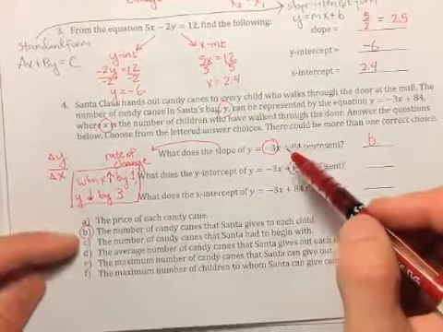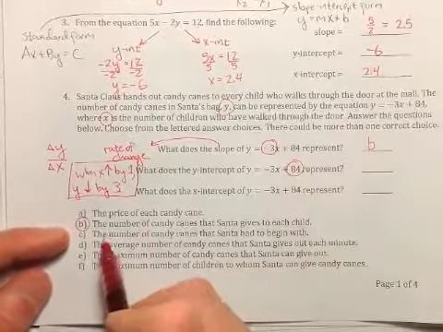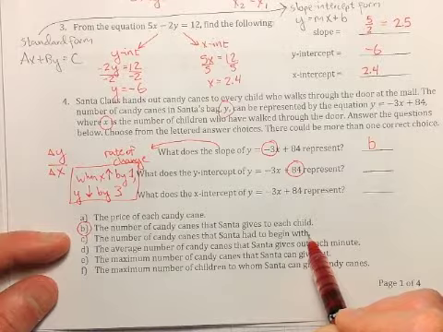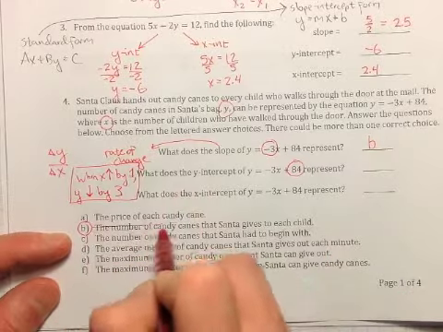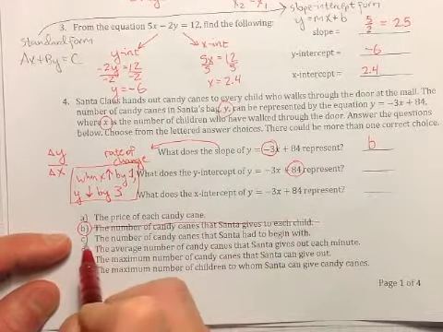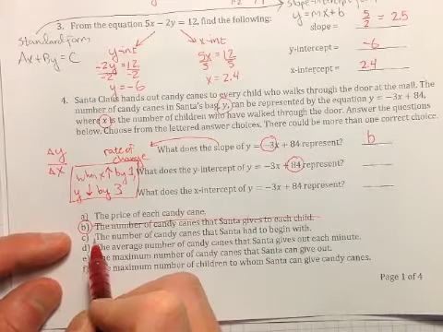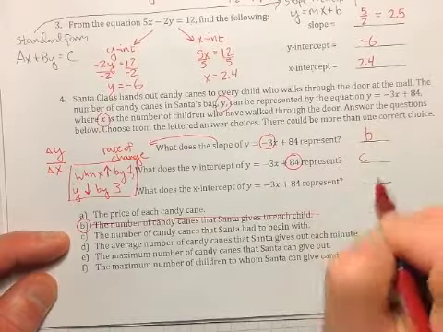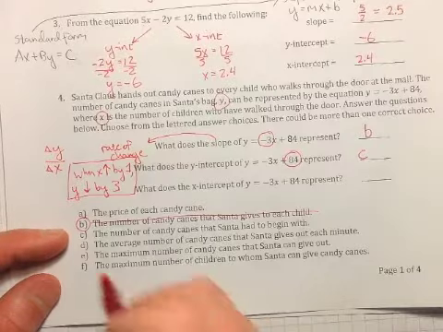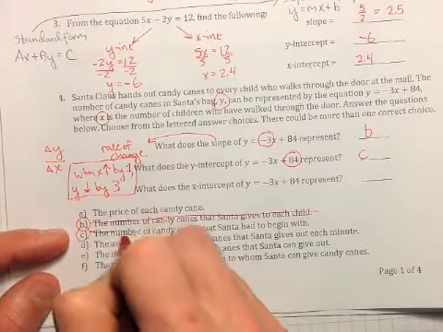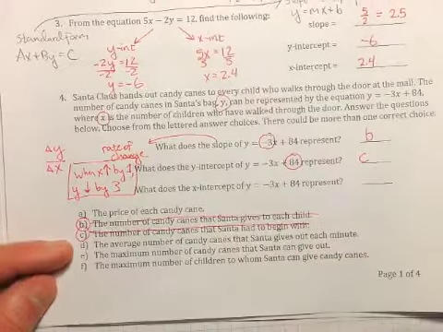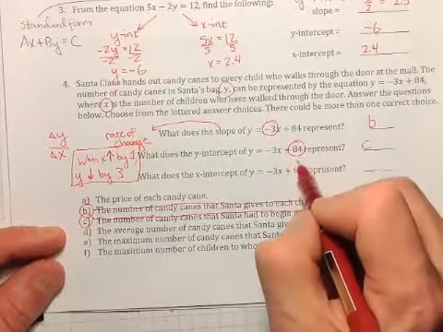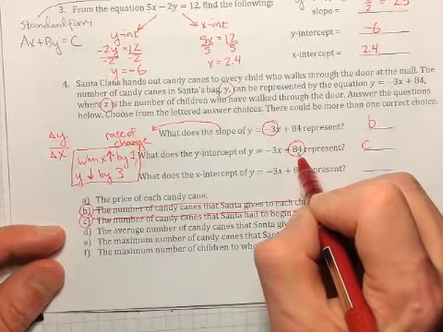Now what does that mean? Well, that is the number of candy canes that Santa had to begin with, right? So I'm just going to mark this out. When no children have walked through the door, Santa has 84 candy canes. Letter choice C. Now we're not quite done yet. If you look through all of these answer choices, there's also another letter choice that could explain what the y-intercept represents.